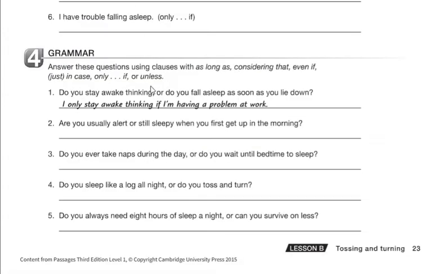Remember that the exercises of your personal opinion are the ones that you need to post here on the video. So if you want to practice the exercises, you can write them down on your notebook or on your book in case you have it. But the one that you need to upload is this one. So answer the question using clauses with as long as, considering, etc. with your own ideas. Now, do you stay awake thinking or do you fall asleep as soon as you lie down? Okay, so this is the activity of workbook part 2. This is the first activity.